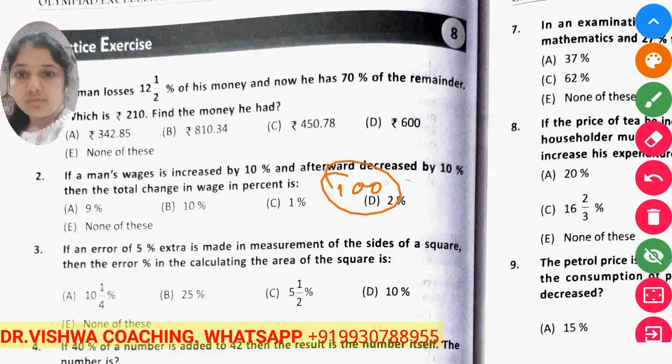If previously 100 is the wage, 110 it becomes after increase of 10%. Now this 10% is decreased, so 11 is the 10% of 110. How we calculate it? So 10 upon 100 into 110 gives us the value as 11.